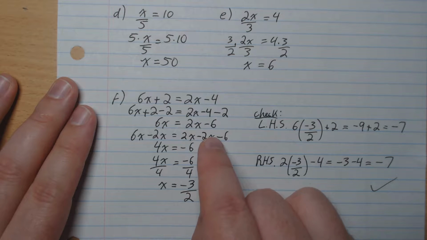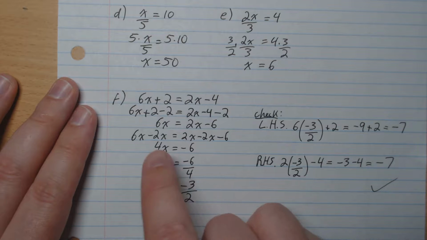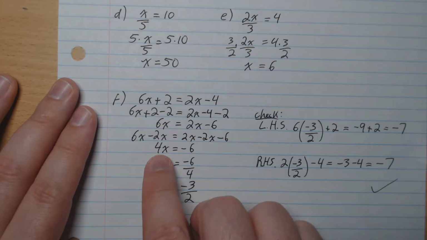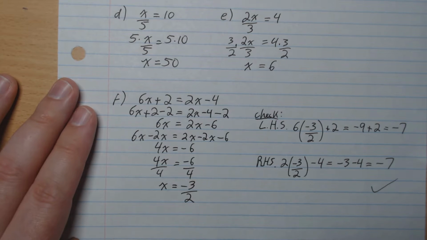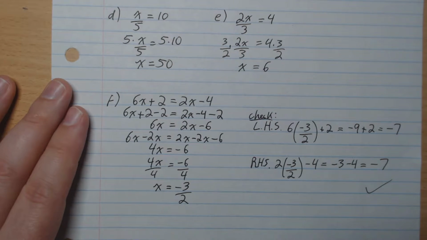So 2x minus 2x is 0. That's gone. What's left is minus 6. 6x minus 2x gives 4x. So here we have 4x equals negative 6. Divide by 4 on both sides, and so we get x equals negative 3 over 2.